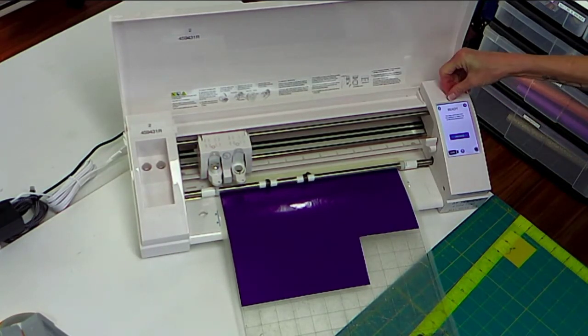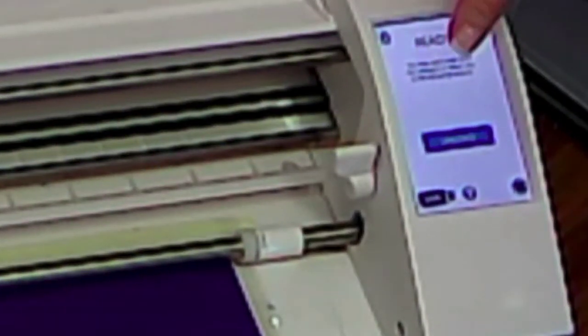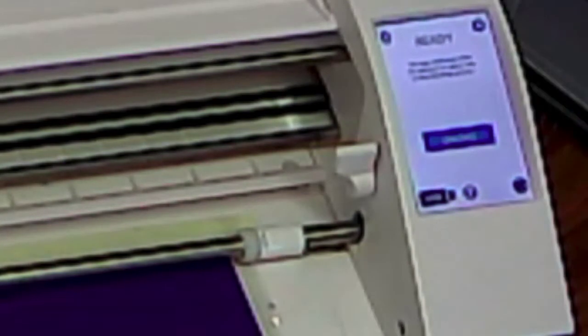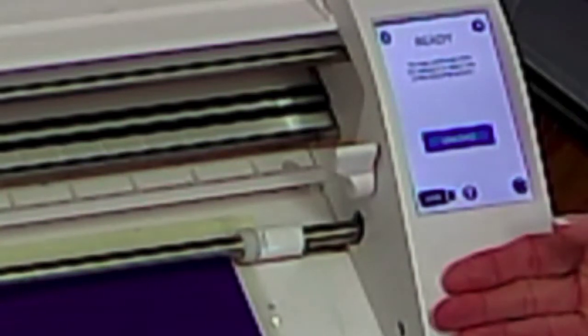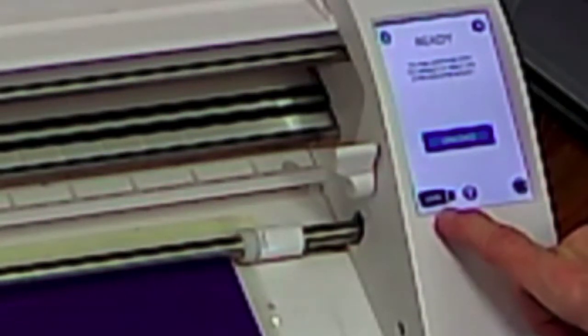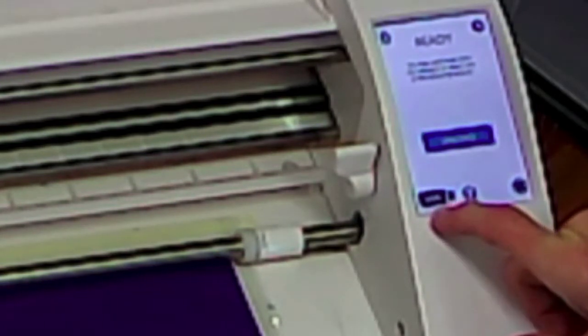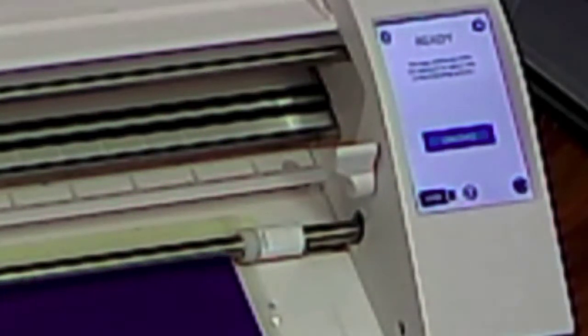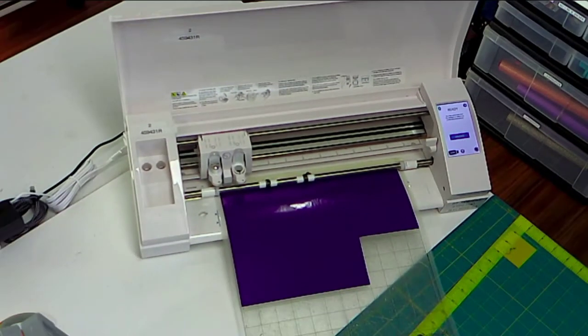Okay, my machine is telling me ready. You may send a job from the software or select one of the following actions. So I can also select a design from a USB stick. I just choose to use my computer via Bluetooth, which is just easy for me, but you can do that. Okay, so this is actually ready to go. But one thing that I do recommend that you do is do a test cut. So I'm going to move my design down a little bit because the test cut is going to go right here.